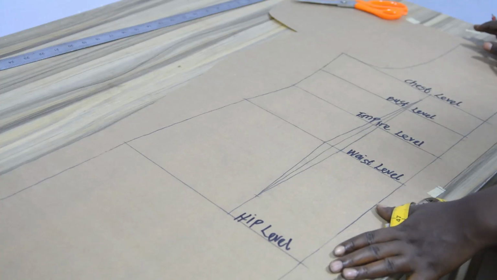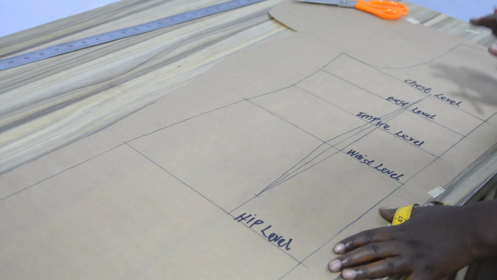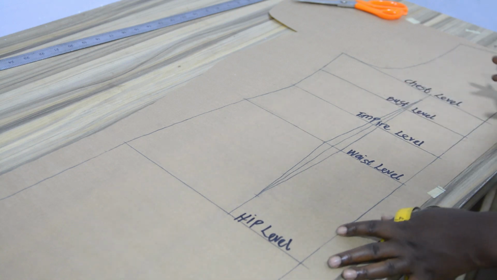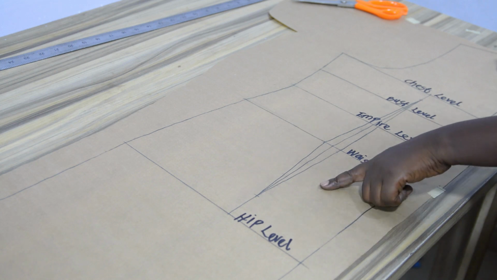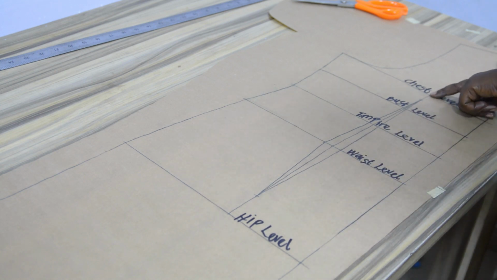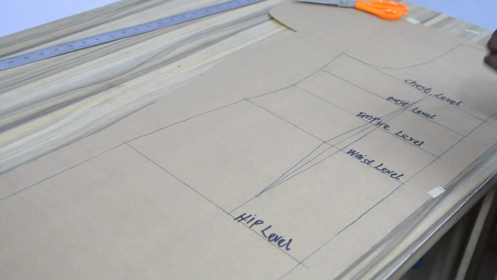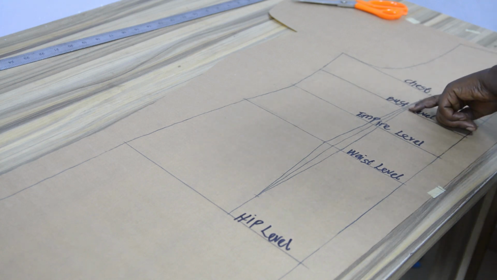So guys, now I have my lines traced out. So this is for the back panel. Okay, then I have my dart plotted as well. So I extended the dart to get to the chest level. Okay, so for the back panel, the darts usually start from the chest level and not on the bust level.